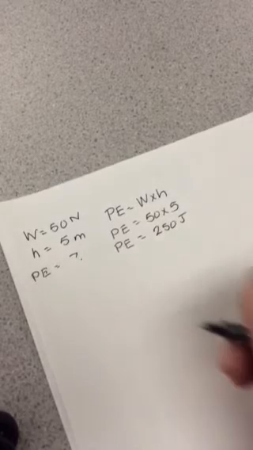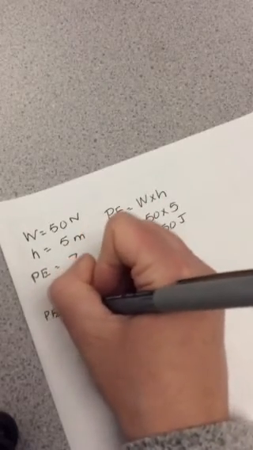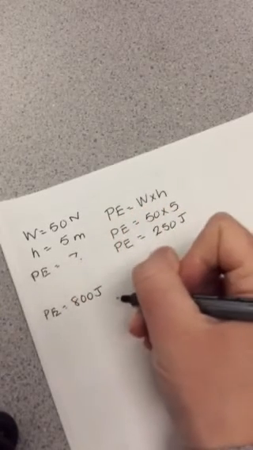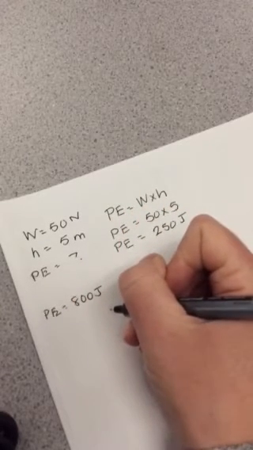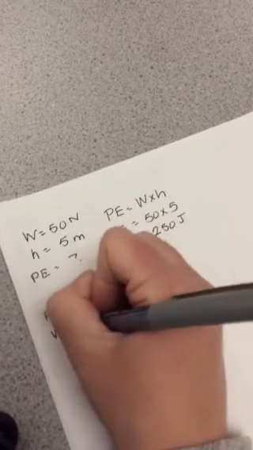So let's do an example of a potential energy problem where we need to find out height. Okay, so this one says Joe has a potential energy of 800 joules. And Joe has a weight of 80 newtons.